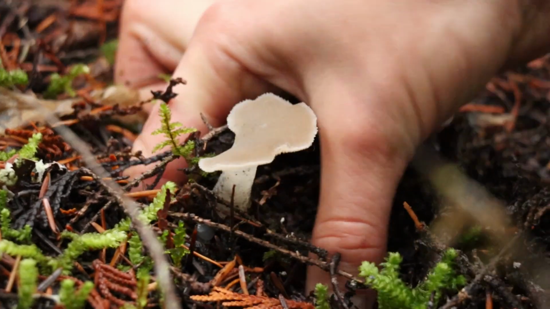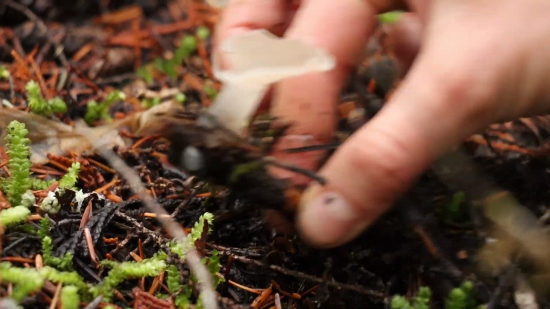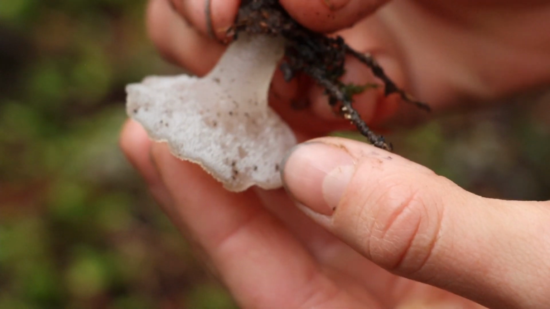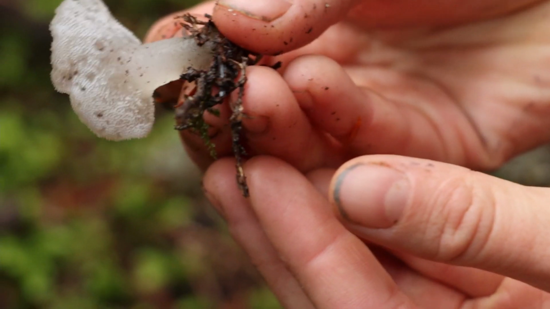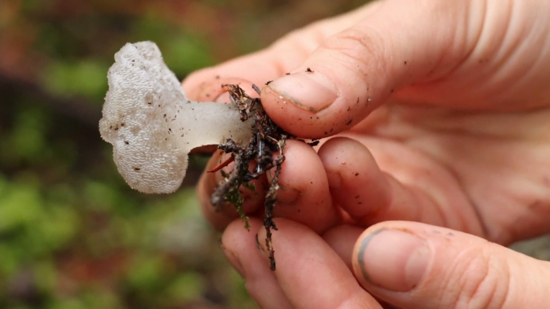So I was told apparently this is a cat's tongue. Yeah, I really like going out with someone who knows their mushrooms because you're making my life a lot easier. Ooh, but look at the underside. Oh, is this why it's called the cat's tongue? Yeah, the texture of the hymenophore. I guess those are tiny little teeth. They kind of look like the texture of a cat's tongue.